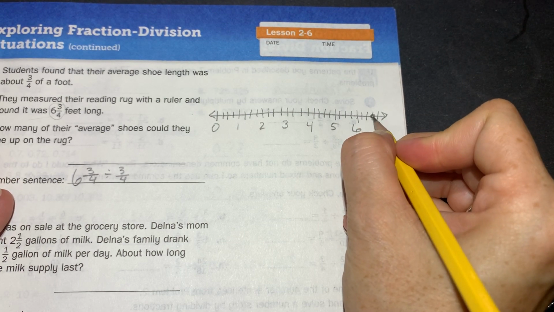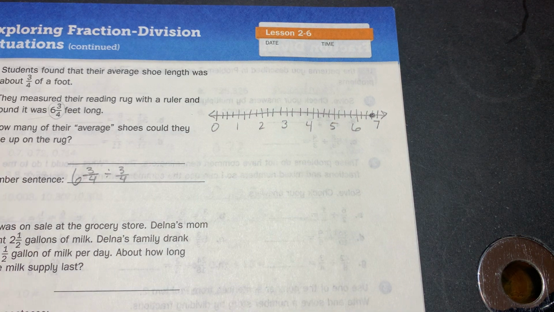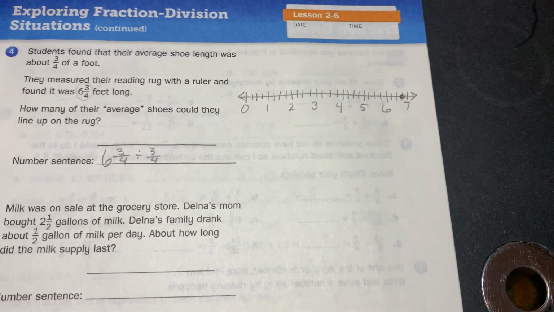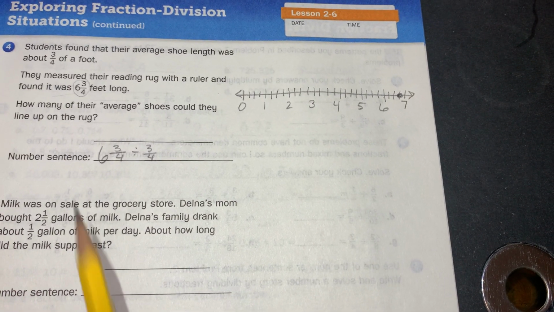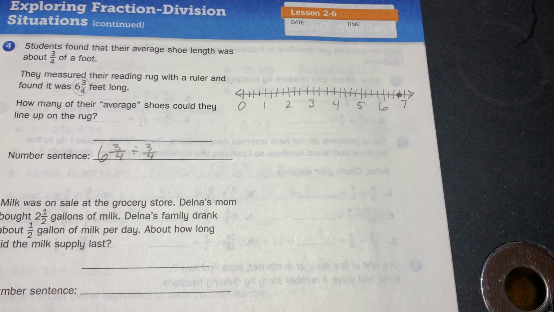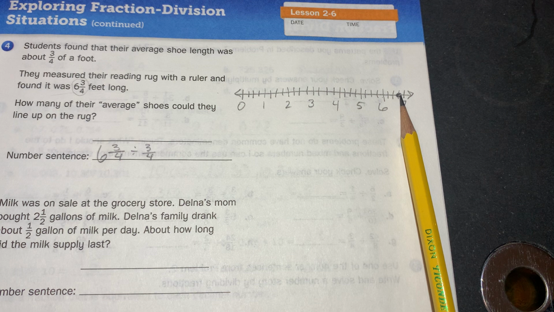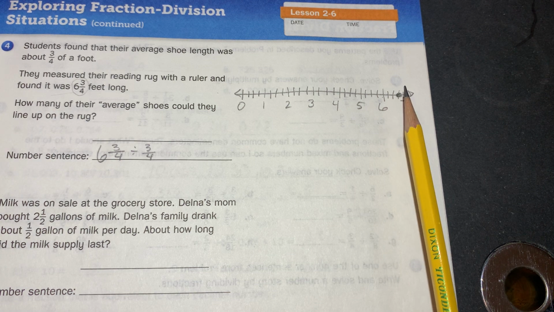So I'm going to put a dot there so I remember that's where I need to stop when I'm doing my jumps, right? So now how am I going to represent cutting it into the 3/4 shoe length, 3/4 of a foot shoe length? How do I represent that? Maddie? Just go back 3/4. Jump back 3/4. I do need to jump. Am I going to start here though? Where should I always start?